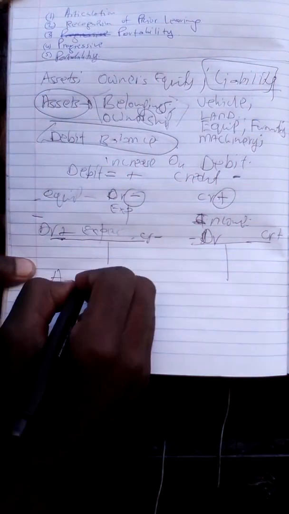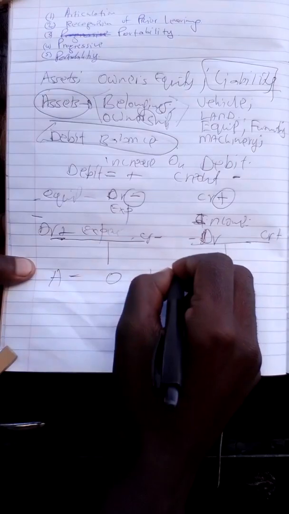But now we must know that our assets always equal owner's equity plus liabilities.